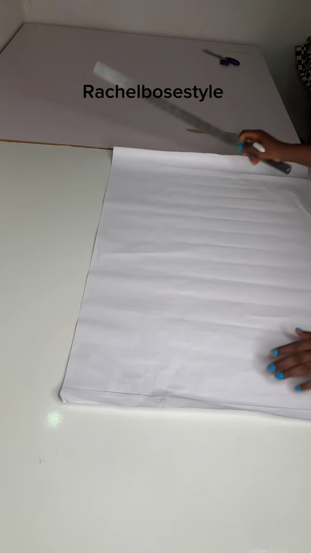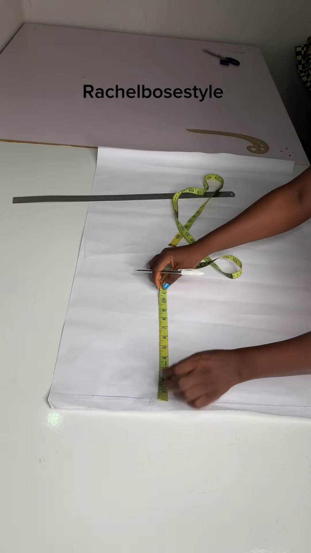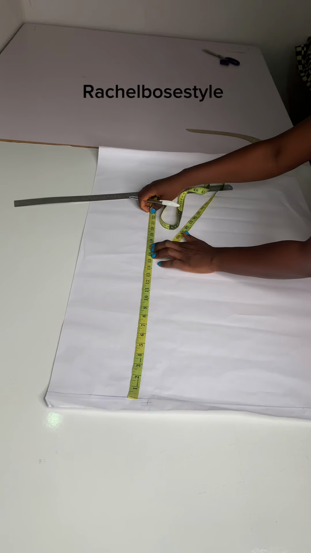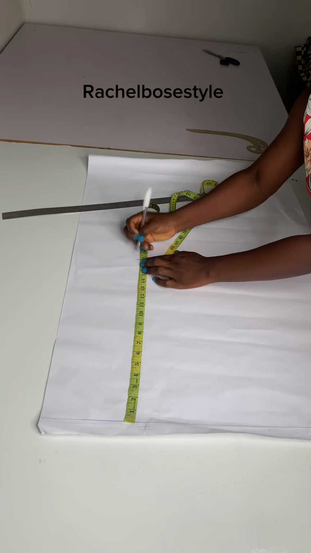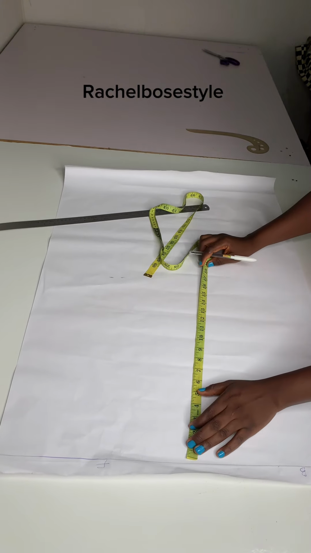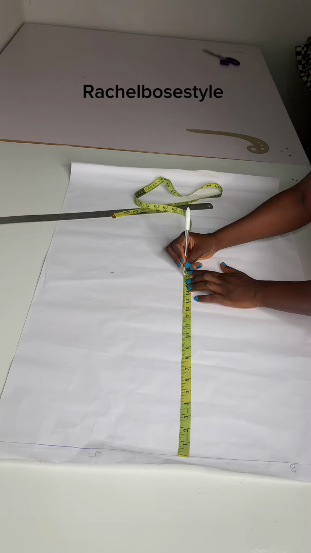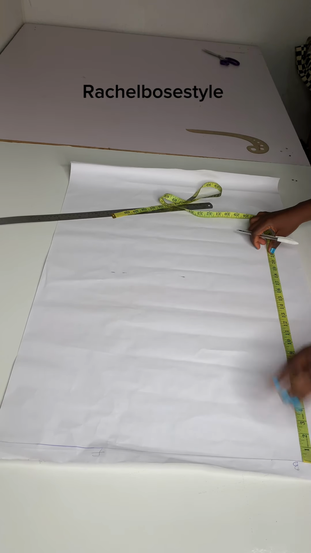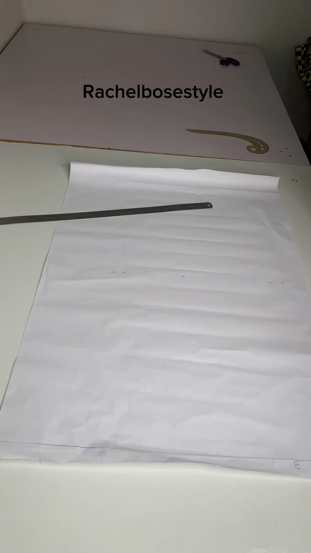Okay, first thing first, the half length. We just need the half length, which is 17 inches. So I measure from this top line to the half length, which is 17 inches. Definitely you need the half length for both front and back. You can decide to cut this directly on your fabric.